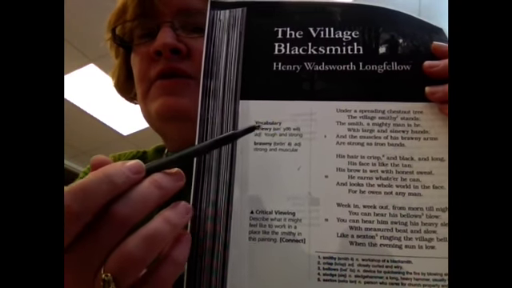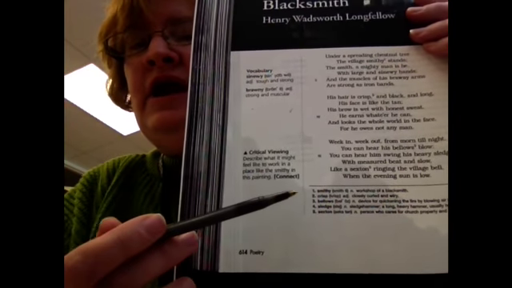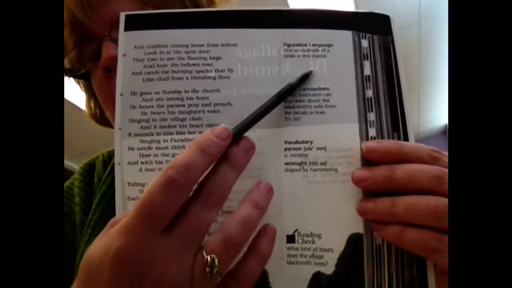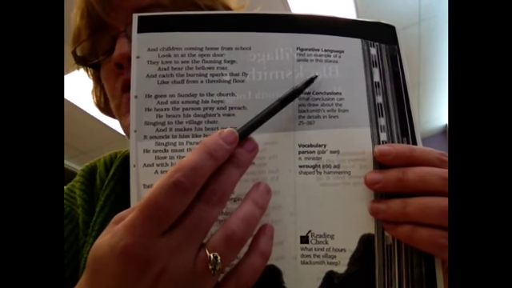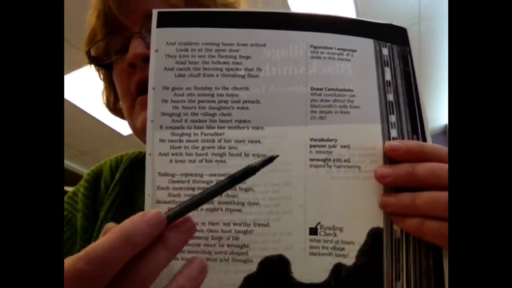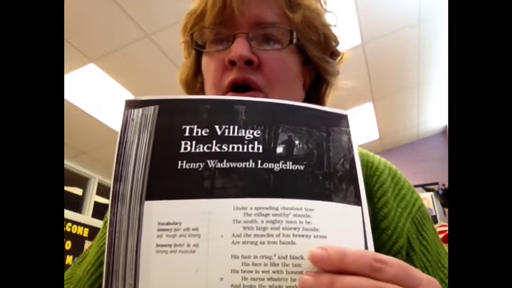I also have some vocabulary words out to the side, and it looks like I have some footnotes on the back. Again, I've got some hints as to what the poem is going to be talking about. So these are using text features, and you guys do this automatically all the time. But it is a skill that I learned in class.